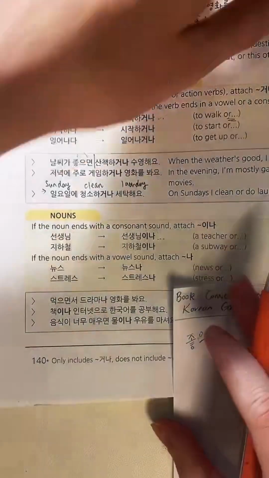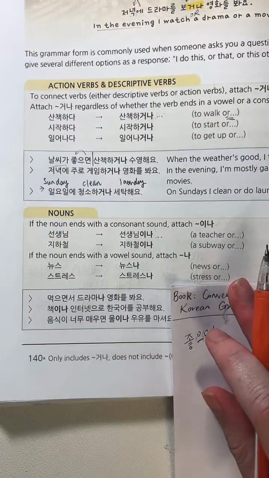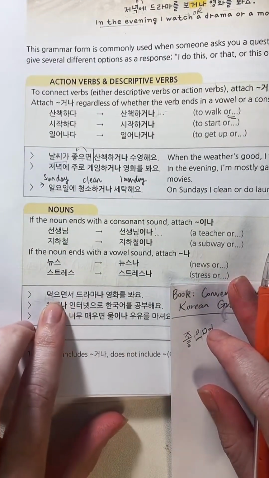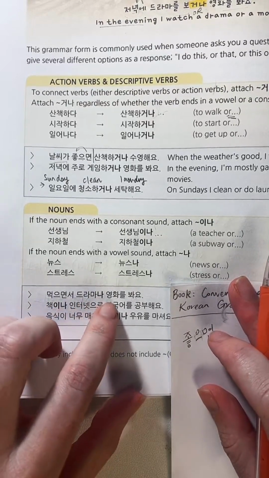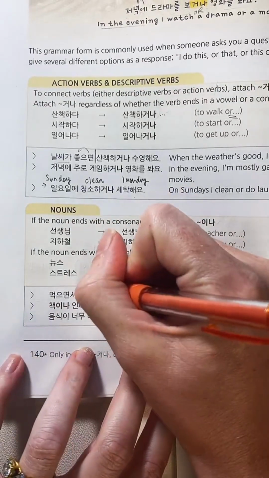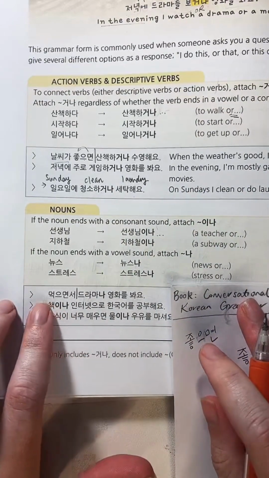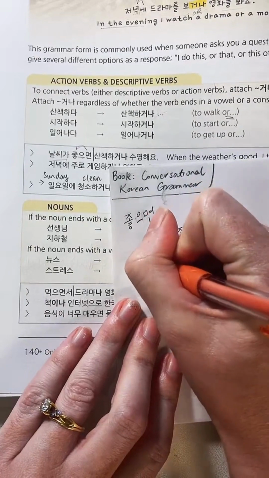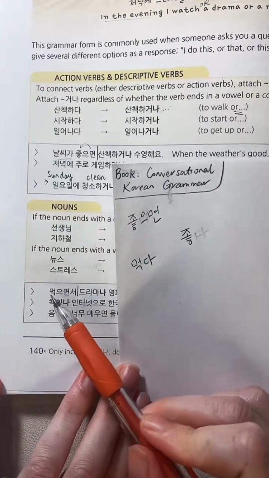All right, so let's look at an example sentence. Let's look at this first one that starts with 먹으면서 드라마나 영화를 봐요. Okay, so what about this first part? Let's just look at this first part here. 먹으면서. Let's look at 먹다. What does 먹다 mean in Korean? This is the base form of the verb.